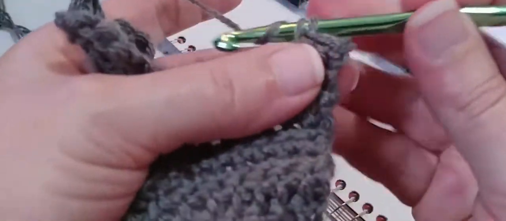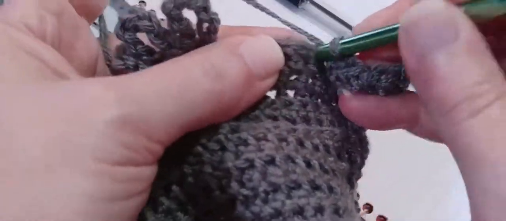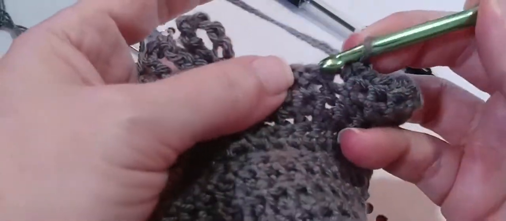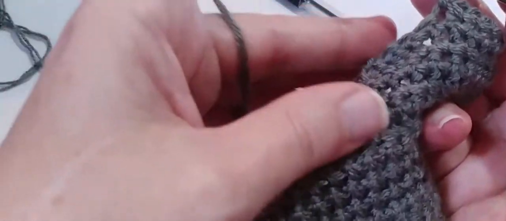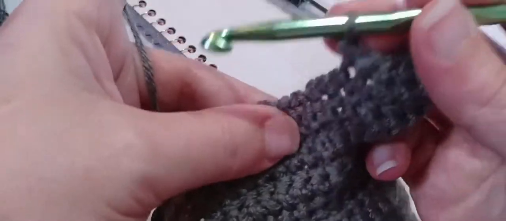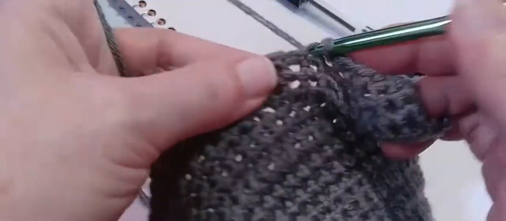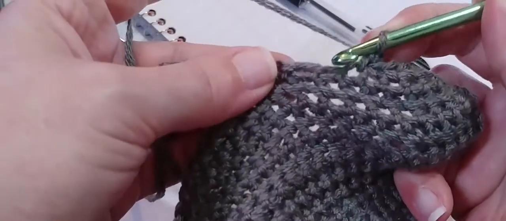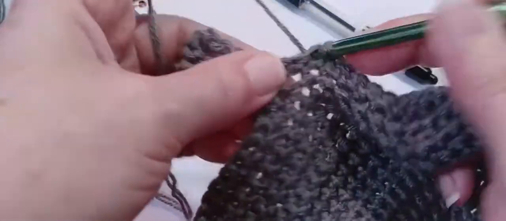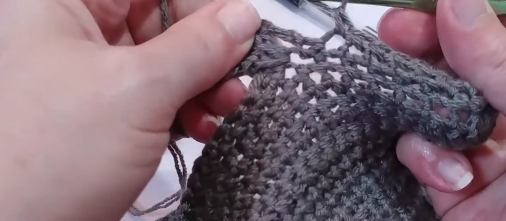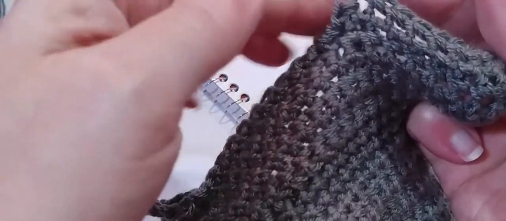Next, 3, 4, 5, 6, okay, and you need to push these back out of the way so that your hook doesn't snag on them. Okay, number 7, single crochet, 8, and 9 single crochets. Okay, remember, we're not going to work into that one. We're going to push this back.